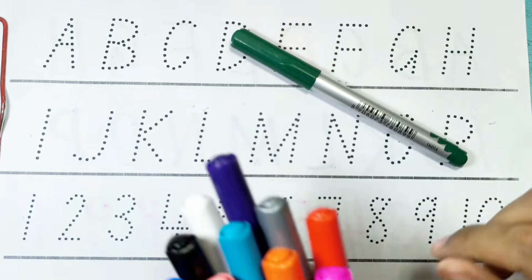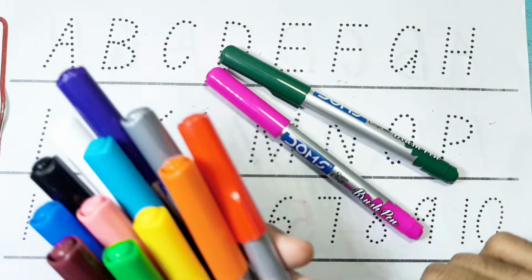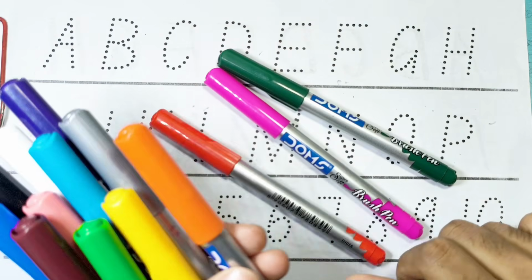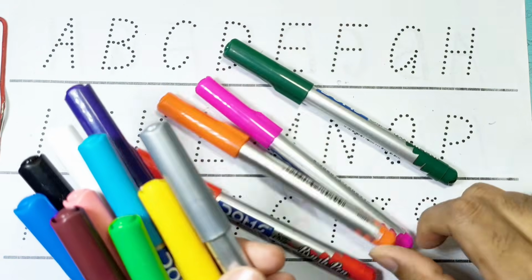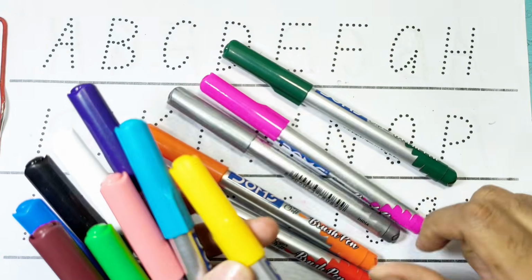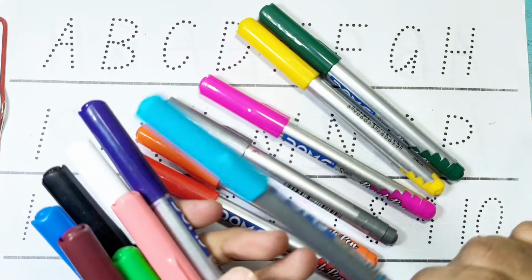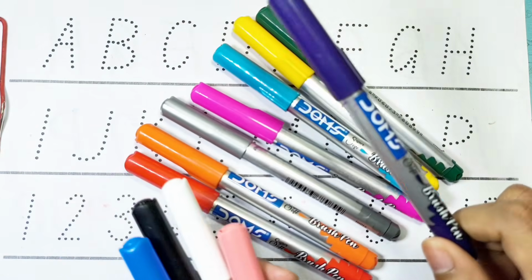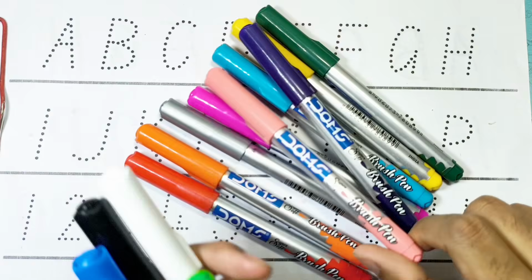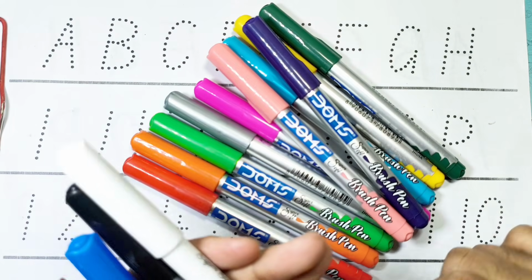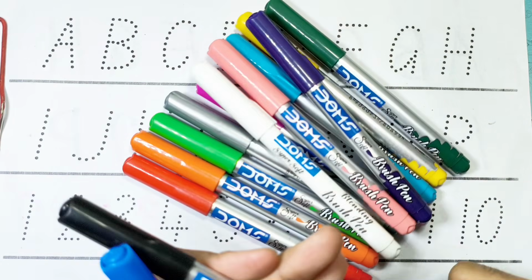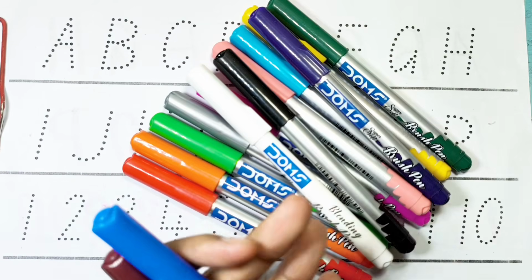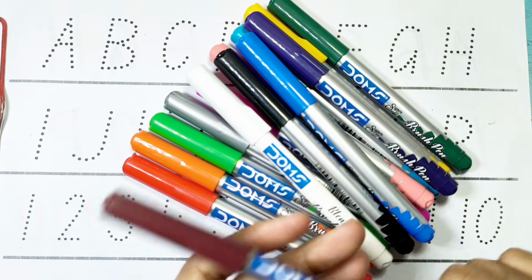In colors: light green, dark green, dark pink, red, orange, silver, yellow, sky blue, purple, light pink, light green, white, black, blue.